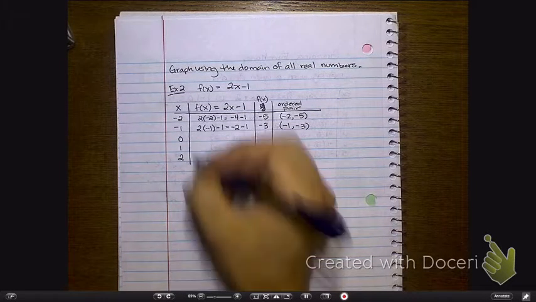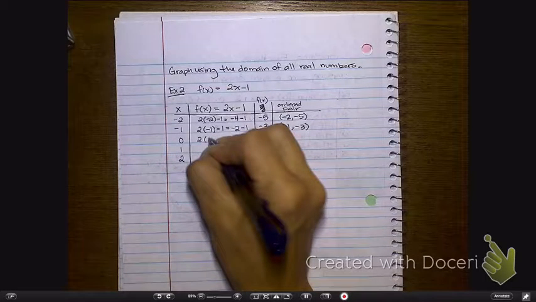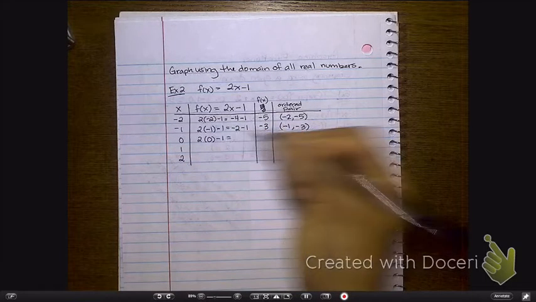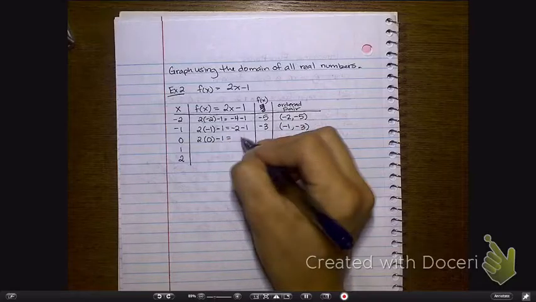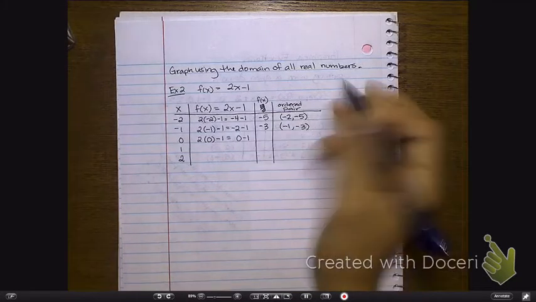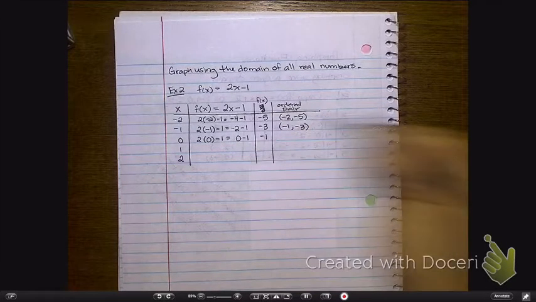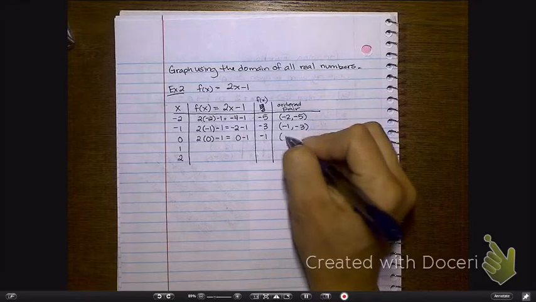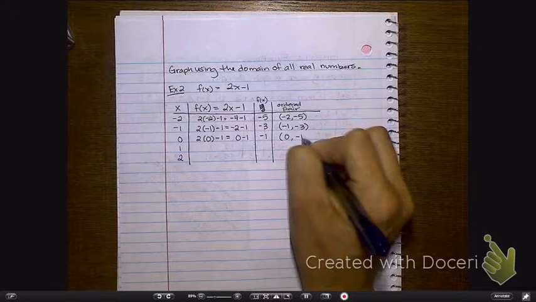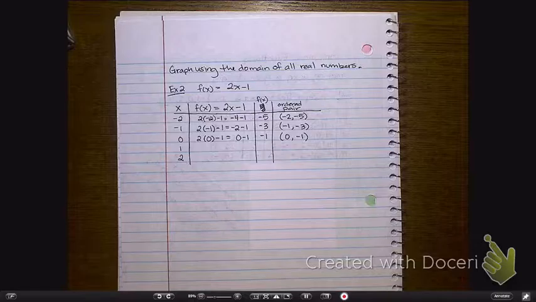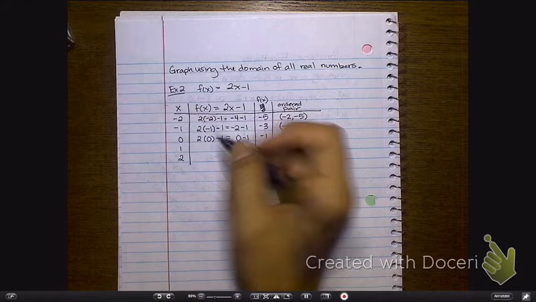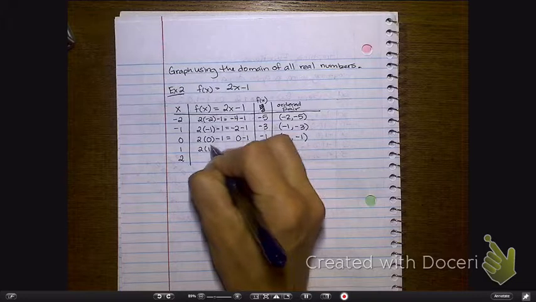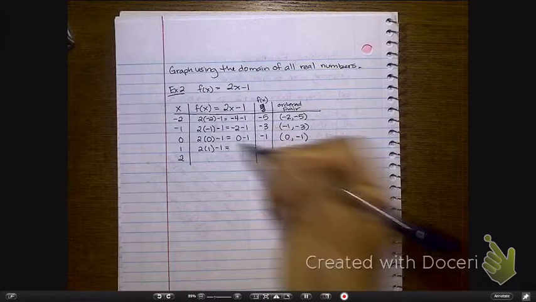Okay, then I'm going to go ahead and plug in 0. And I get 0 minus 1. What's 0 minus 1? Negative 1. So here's my ordered pair, 0, negative 1. Now I'm going to plug in 1 for my x value, so 2 times 1 minus 1.